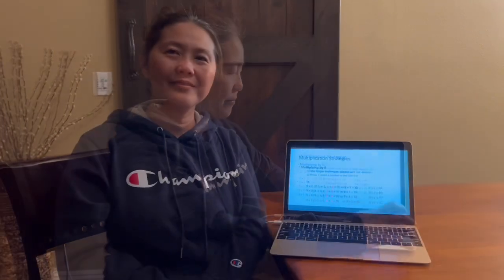Next is the multiplication of 10. This is very simple. All you have to do is add a 0 to the original number. So 10 times 1 is 10, 10 times 2 is 20, 10 times 3 is 30. And if a number ends with a 0, then it is a multiple of 10.